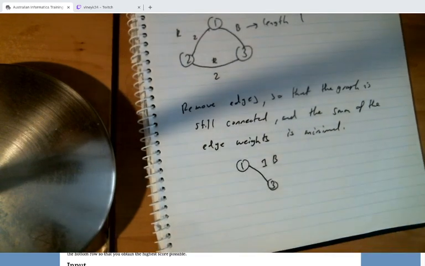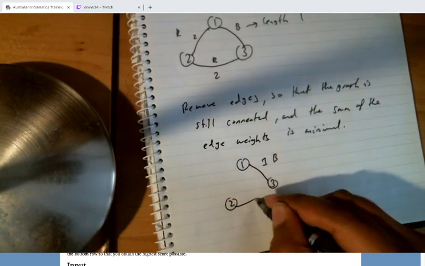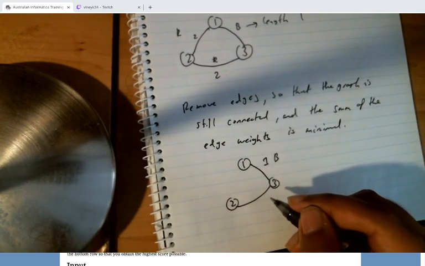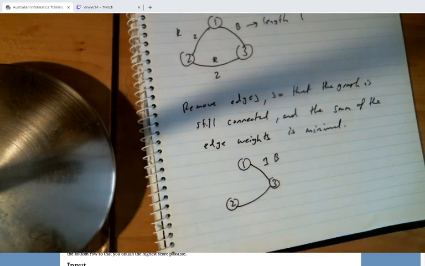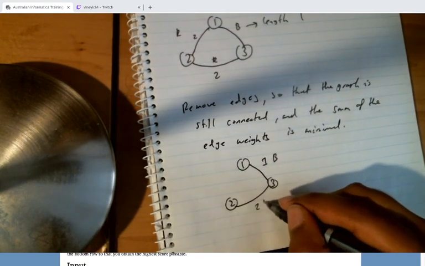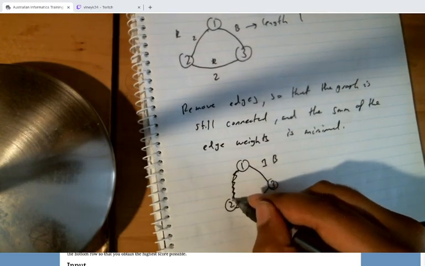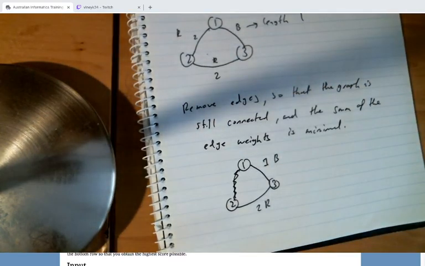So for example, we have this 2 over here, and this is connected, and we haven't decided whether we should remove that edge 2, but we actually have to, because to keep the graph connected, we have to add this red edge of 2, but we don't have to add this other edge. This edge that was in our previous graph, we don't need to add in order to keep the graph connected. Make sense?